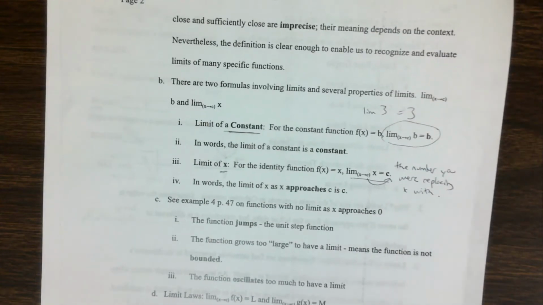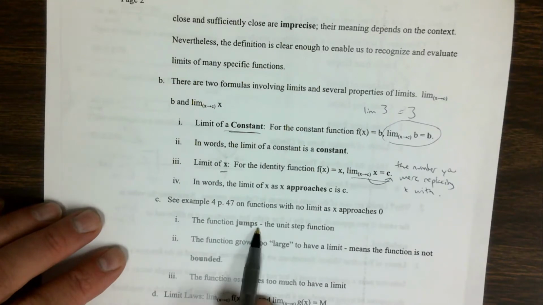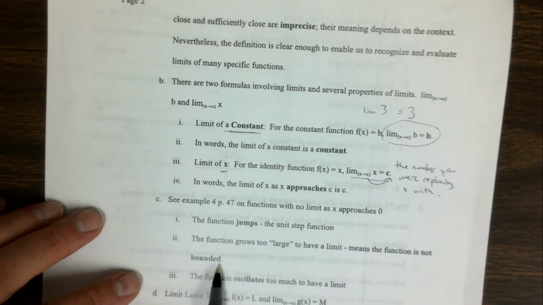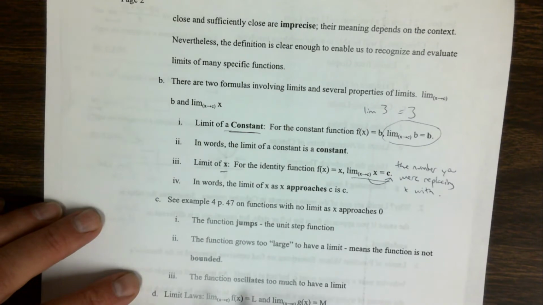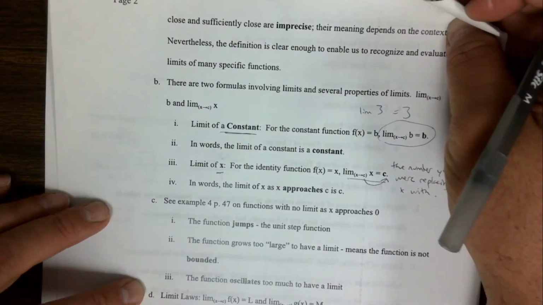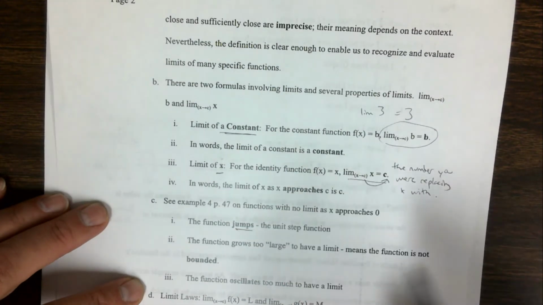Okay, so you have a function that jumps, which is the unit step function, and it grows too large to have a limit, which means it's not bounded. And there's the third one, which oscillates too much to have a limit. So those are ones with no limit, either jumping or going to infinity.